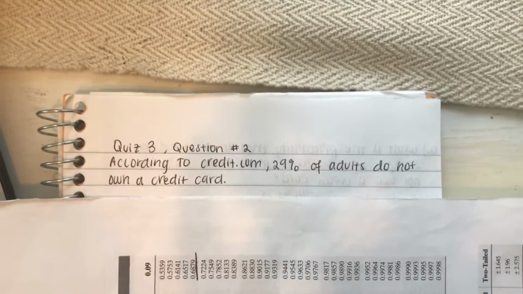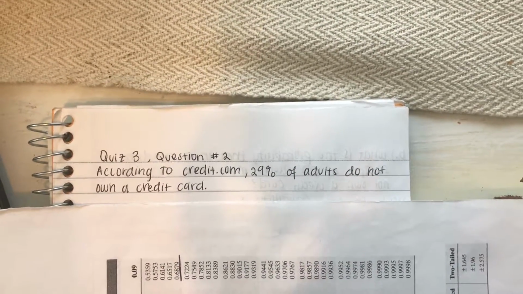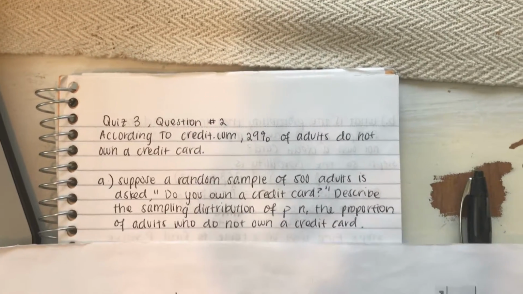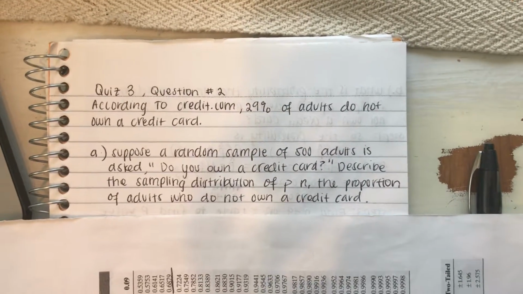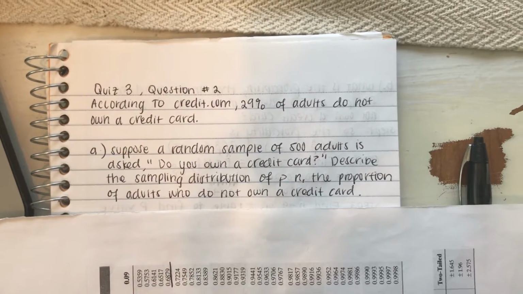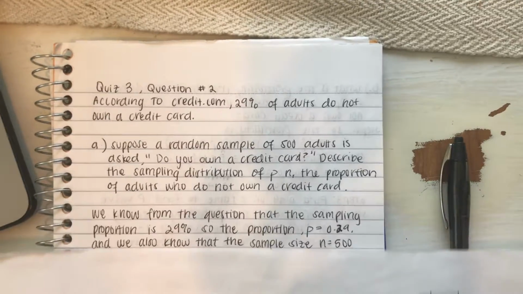So we're going to be talking about question number 2 on quiz 3. The question is, according to credit.com, 29% of adults do not own a credit card. Question A: suppose a random sample of 500 adults is asked, do you own a credit card? Describe the sampling distribution of p-hat, the proportion of adults who do not own a credit card.